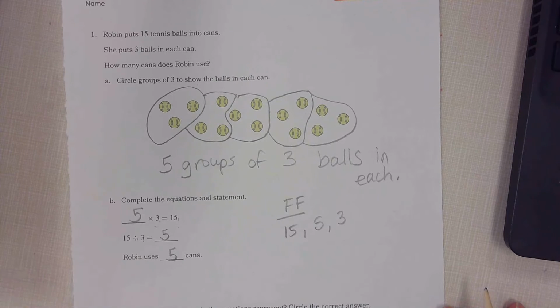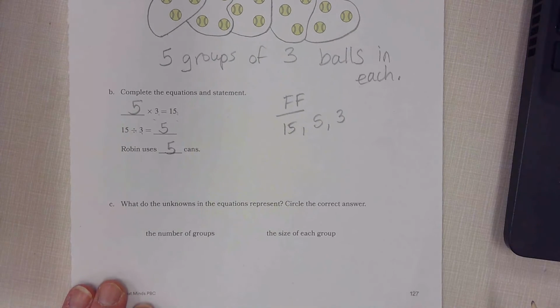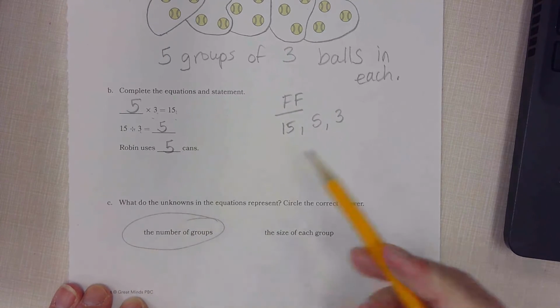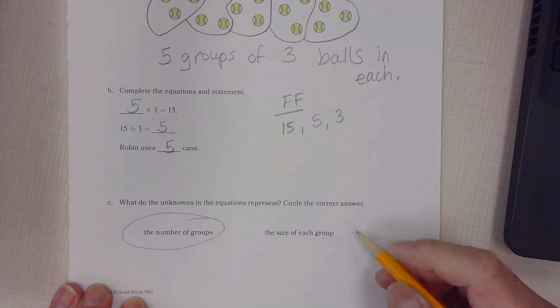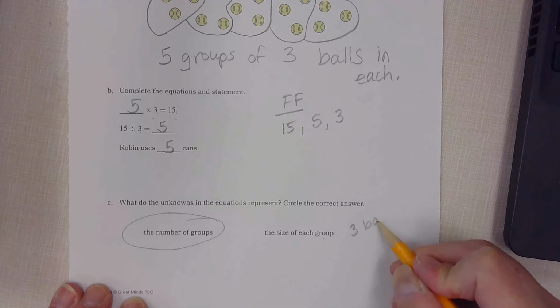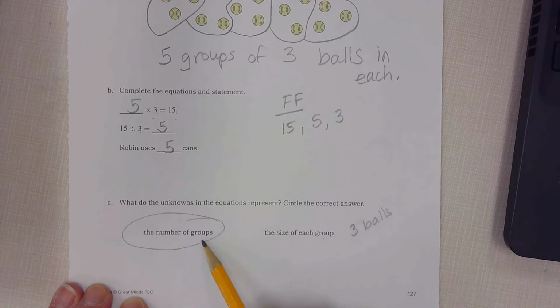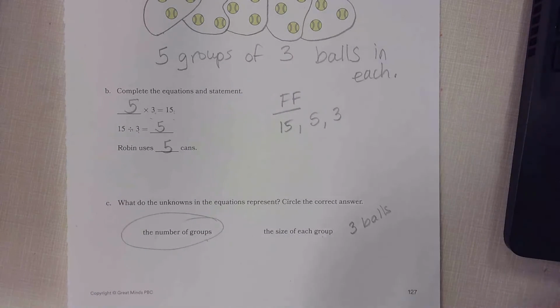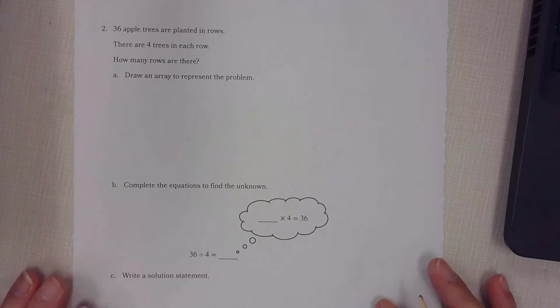Now, the question at the bottom: what do the unknowns in the equations represent? We did not know how many cans there were because we needed to know the number of groups. We already knew the size of each group because we were told there were 3 balls in each. So the information that we needed to find, that was the unknown, is the number of groups. Now we have one last task here, and that's going to be on the reverse side. Then we're going to be finished with this lesson.